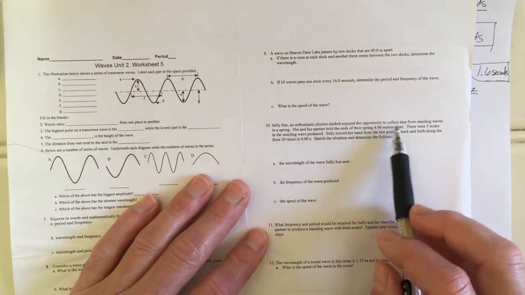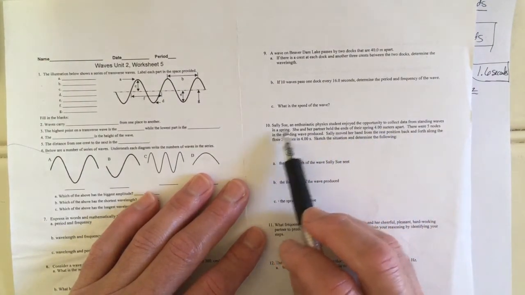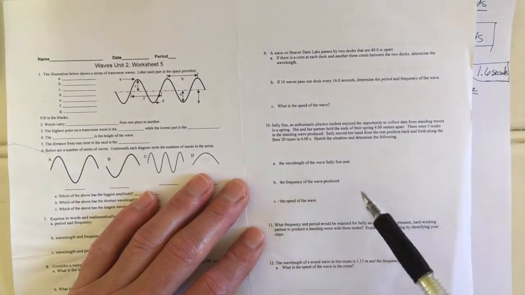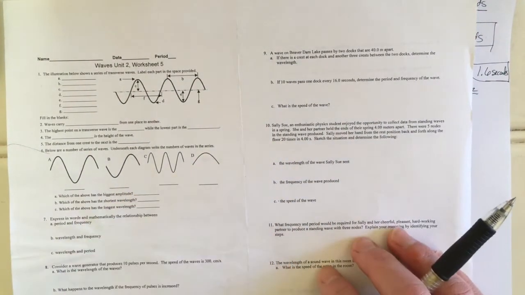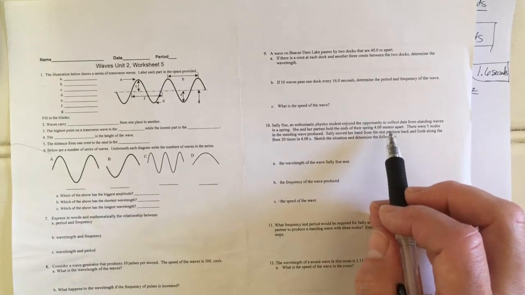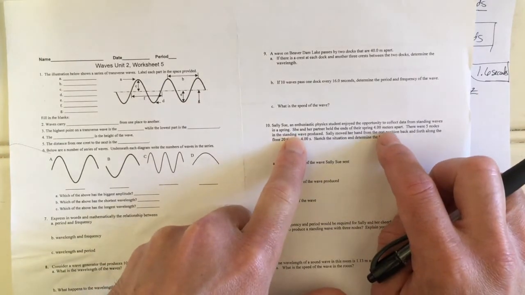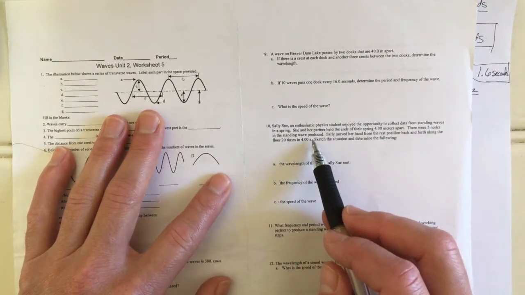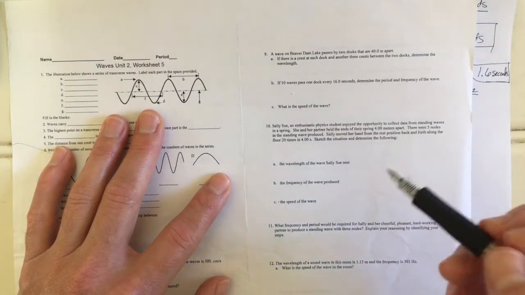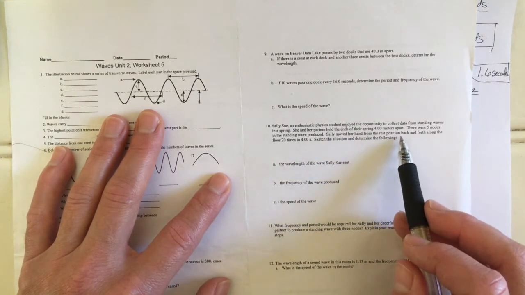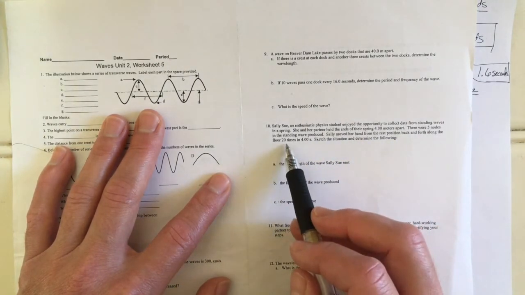In number 10, it says Sally Sue, an enthusiastic physics student, enjoyed the opportunity to collect data from standing waves in a spring. A standing wave is just a wave that doesn't really go anywhere, it just moves up and down, kind of like a jump rope. She and her partner held the ends of their spring 4 meters apart. So there's a node in each location where they hold the spring. It's at equilibrium right there. There were 5 nodes in the standing wave produced. Well, we have to count the 2 where they're holding it, but there are going to be 3 more between them.